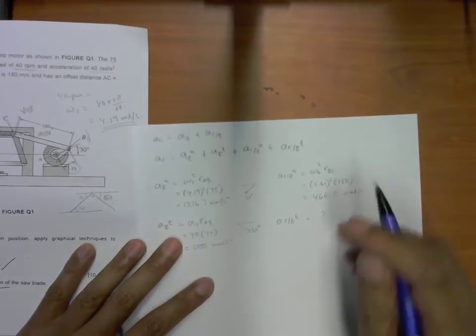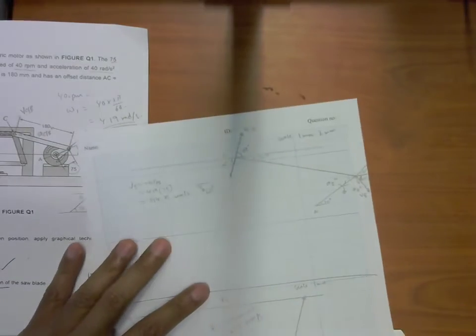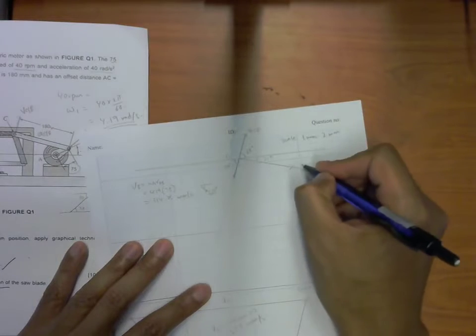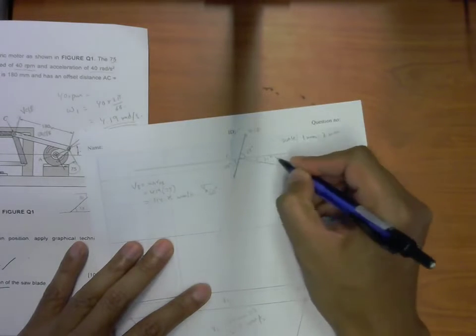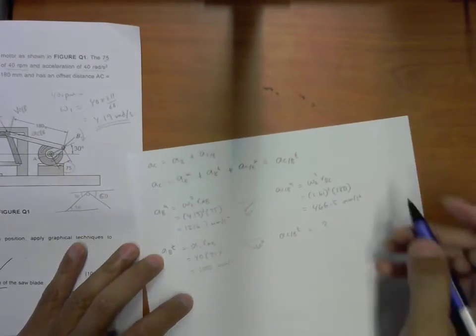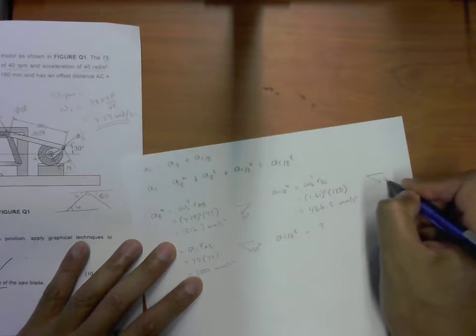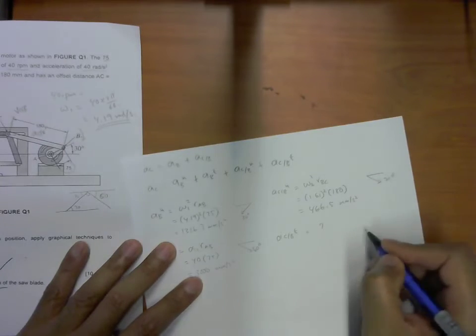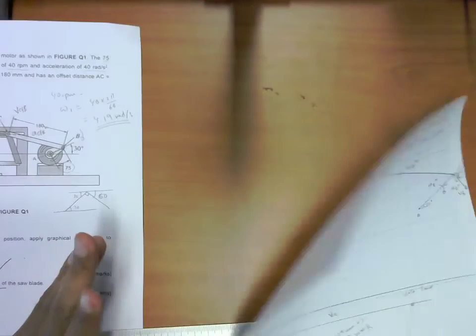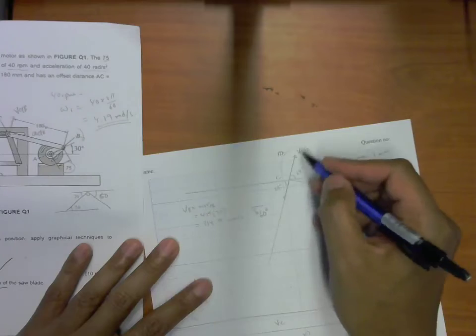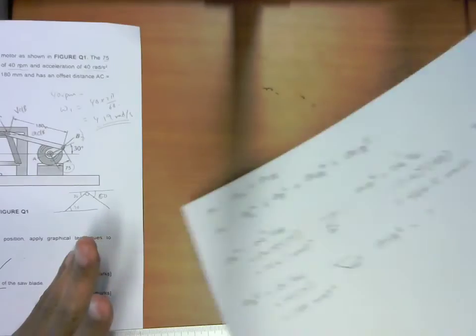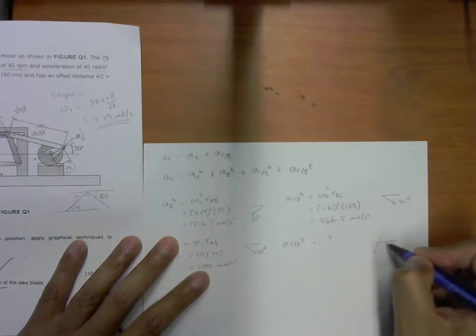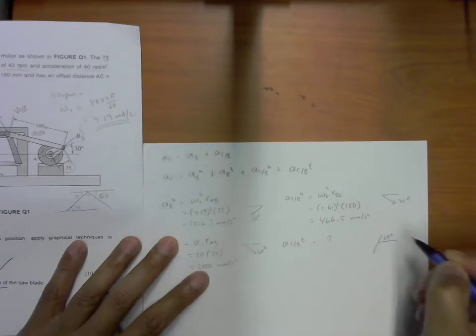And ACBN is in this direction, at 21 degrees. ACBT we don't know, it's going to be like 69 degrees.